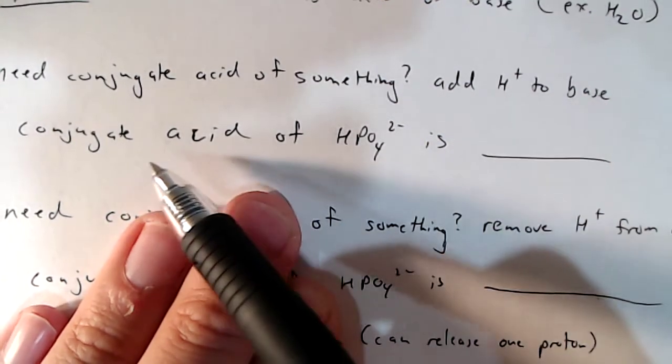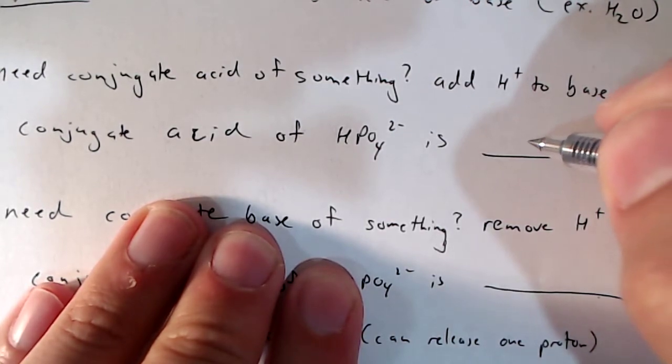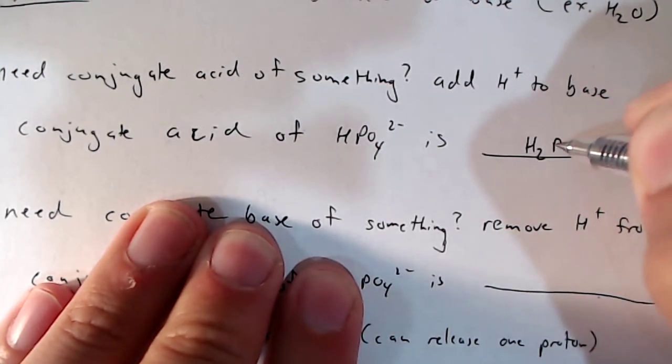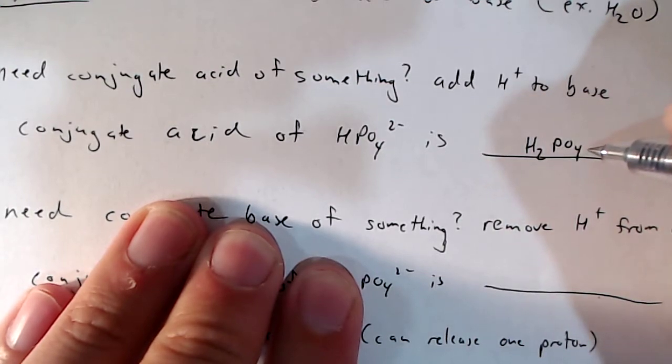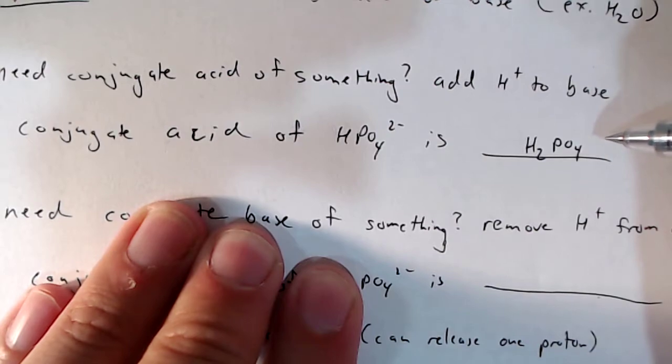So, for example, what is the conjugate acid of hydrogen phosphate, HPO4 2 minus? Well, it's got an extra H plus on it, so it's going to be H2PO4. But then also, it was a 2 minus charge originally, but now we're adding an H plus to it. So it's going to be less negative than before. It's just going to be -1 instead of -2.